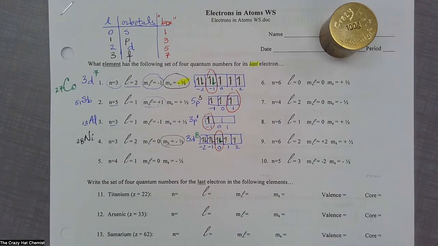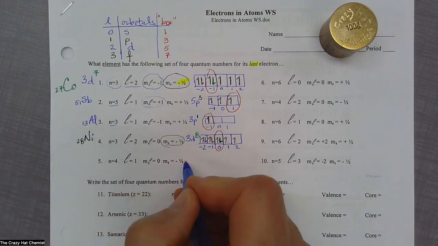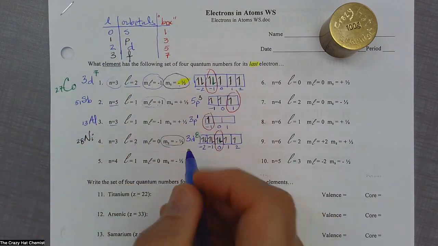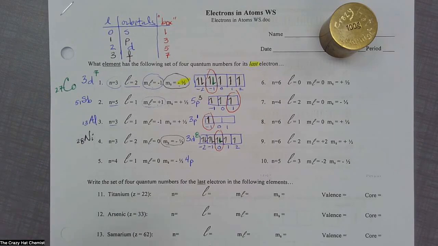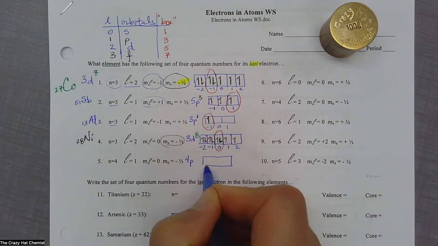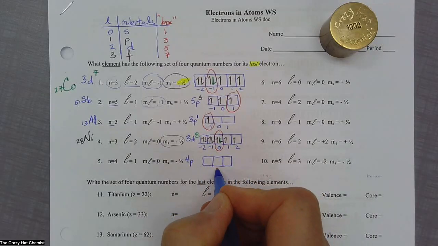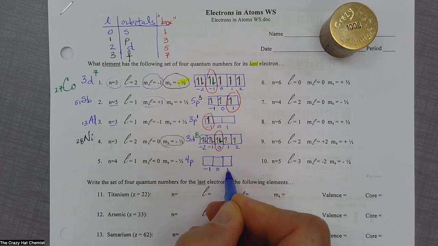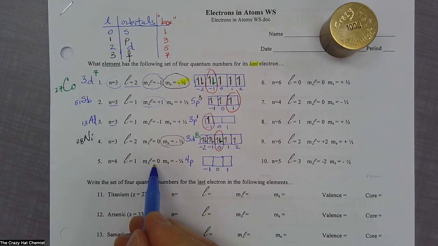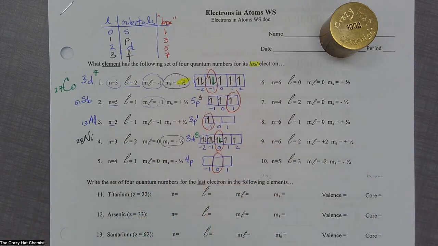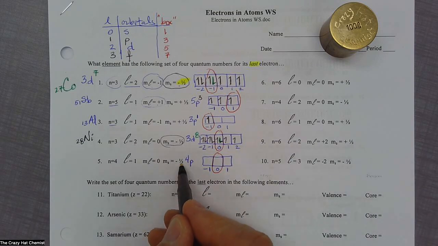All right, so let's keep on going here and see if we can hammer out some more of these. The next one is n of 4, so I'm going to write down a 4. l of 1, that's a p subtype of orbitals. It's a p, so I'm going to write down 3 boxes right here. I'm going to label those boxes with my m sub l values, which are -1, 0, and 1. I am in which box? I am in box 0. So I'm in this m sub l box of 0, and it's a -1/2 electron.